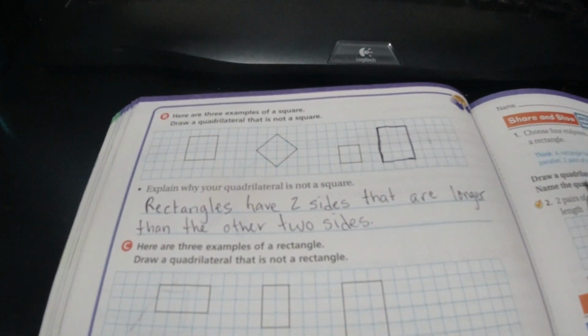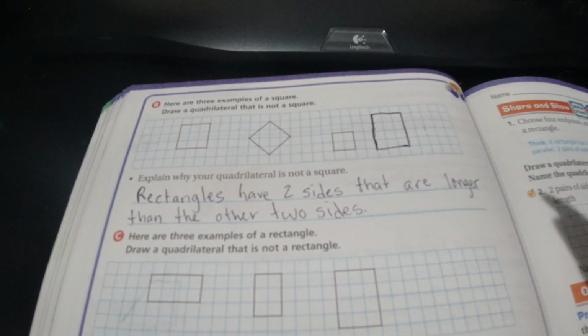So rectangles have two sides that are longer than the other two sides. Here are three examples of a rectangle. Draw a quadrilateral that is not a rectangle.